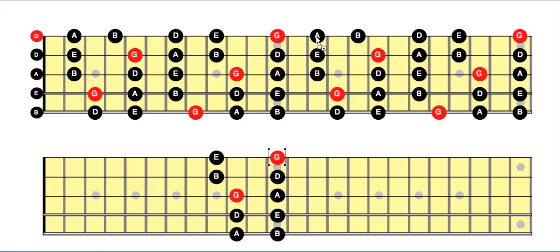That's the intervallic formula. Now, the formula in terms of degrees is pretty simple as well. You compare this from A to A, as though you superimpose it on the A major scale, the starting note.